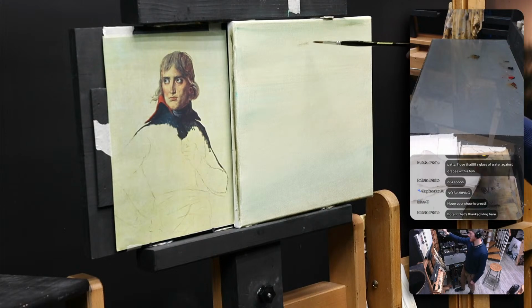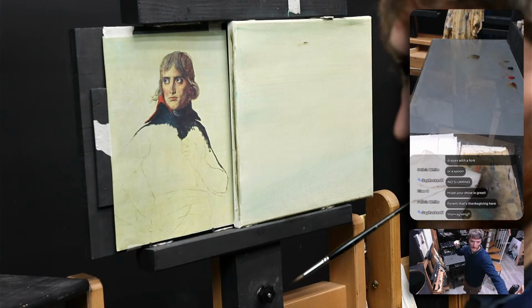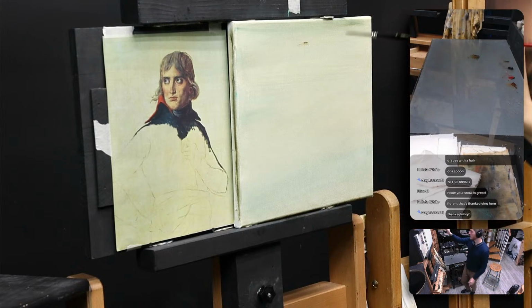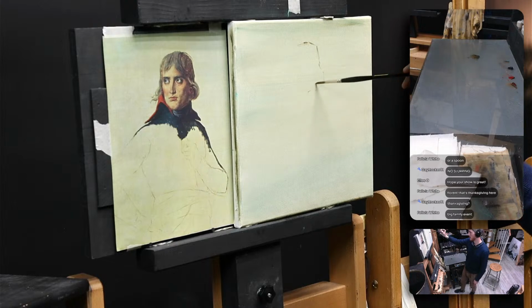Oh yeah, for me this group show is more about meeting people, you know. It's a lot of great artists to hang around with. Like, I've got only two paintings for this one.